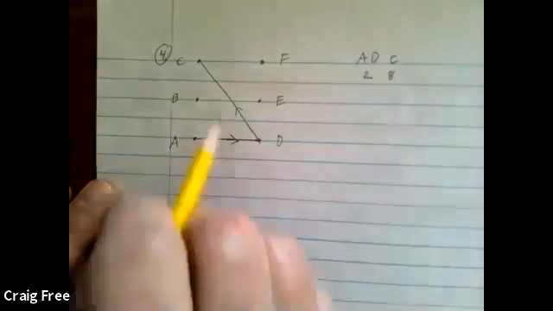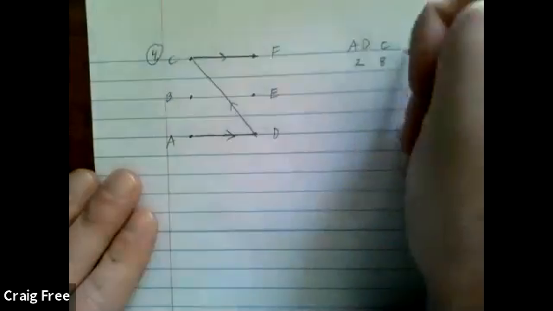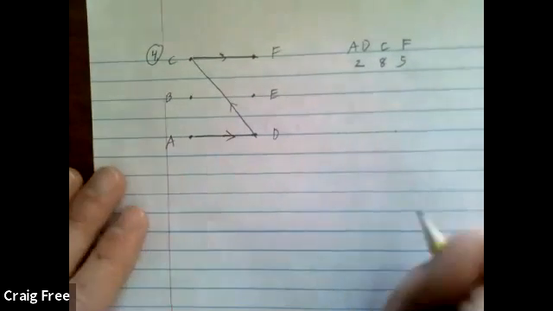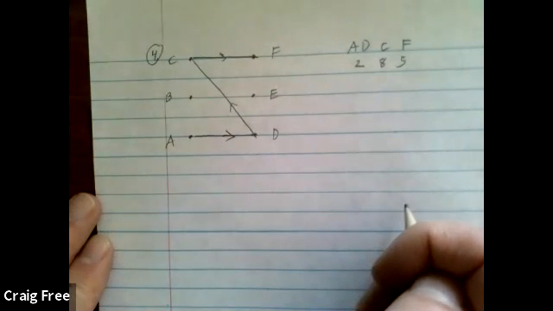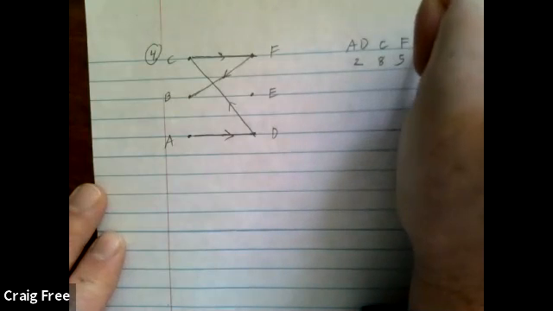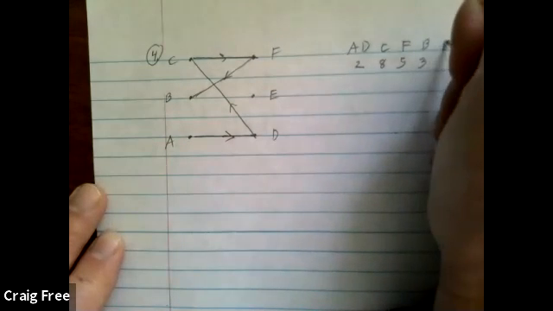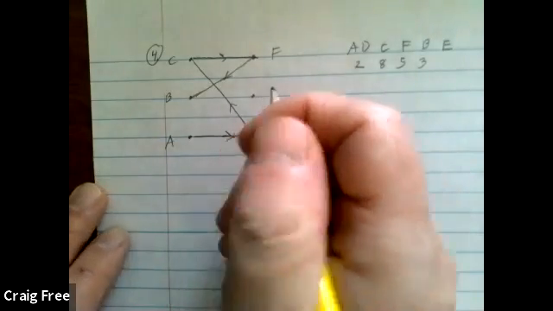So that, and then if you're at C, you have a choice, and the smallest number is going to F, which is 5. Then from F, the smallest number I could see is a 3 going to B. And then from B, the smallest path is to E. And that is a distance of 9.